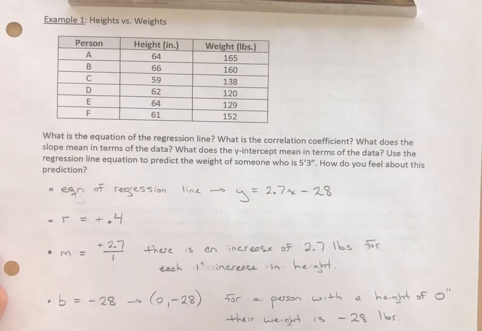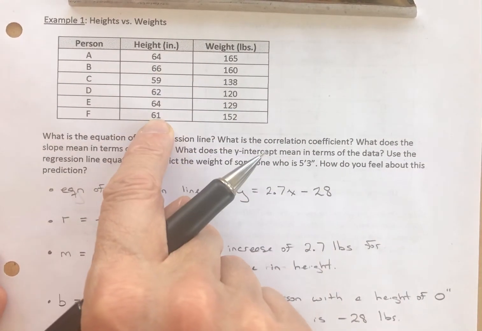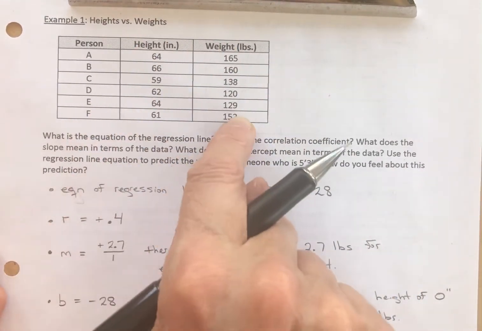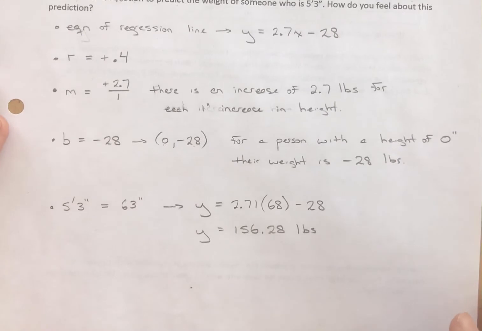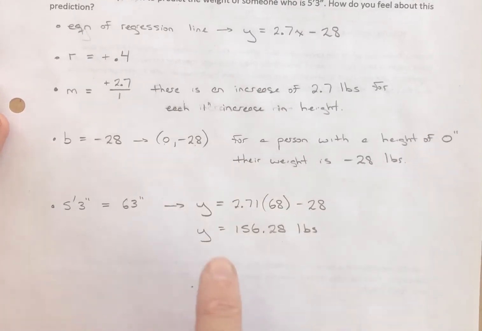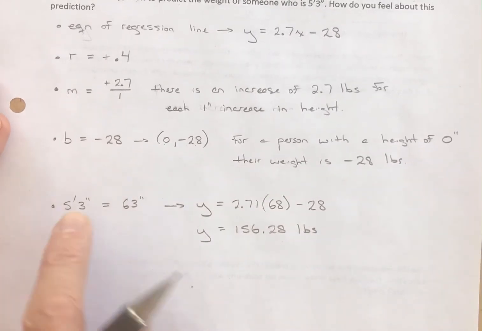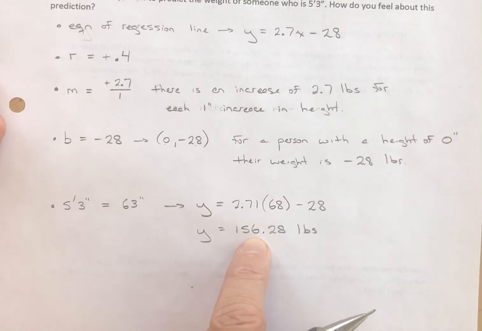We would predict, using our line, that if somebody 5 foot 3 arrived, 63 inches, a point that's not on our table, we don't have anybody here represented by 63, but we used all this data to come up with a line of best fit, and that can allow us to make a prediction. So we would predict someone who is 5 foot 3 would come in weighing approximately 156 pounds.